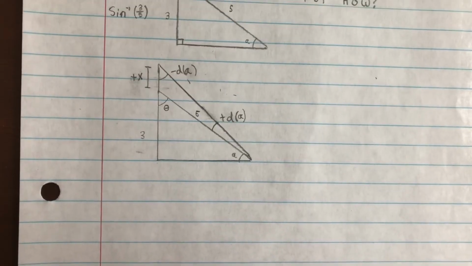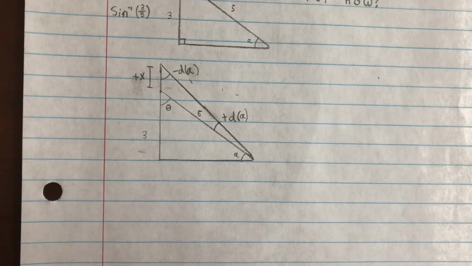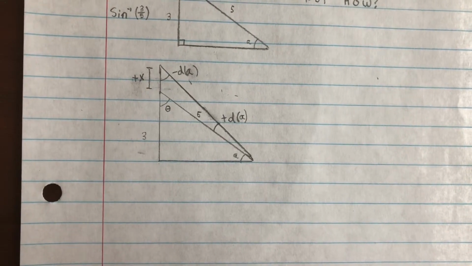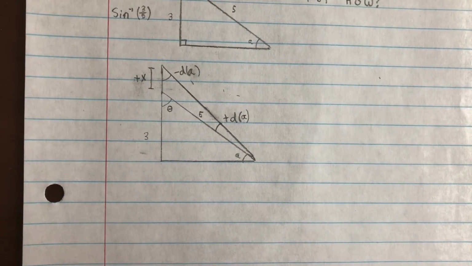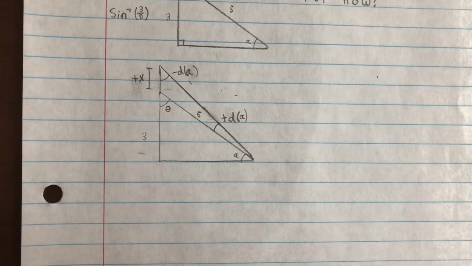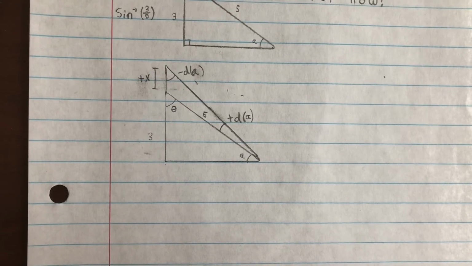Now you may be wondering, why is the decrease in angle theta congruent to the increase in angle alpha? This is simply because all of the angle measures have to add up to 180 degrees. So if we add angle measure, the other angle has to be decreased.